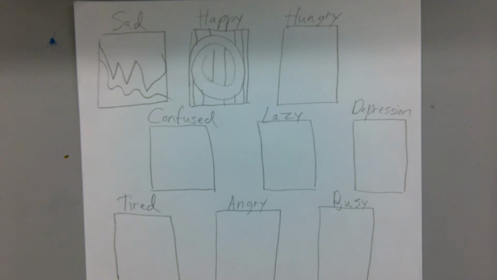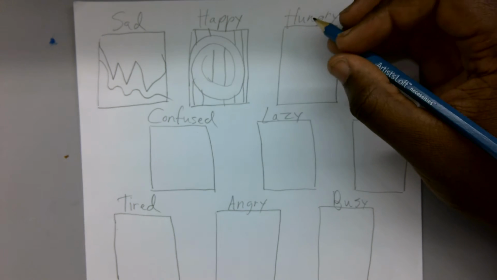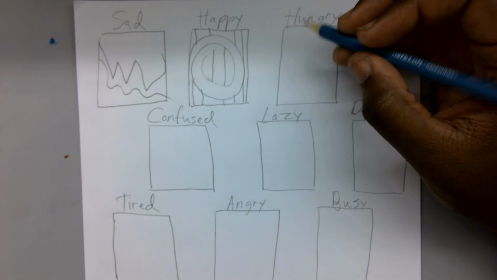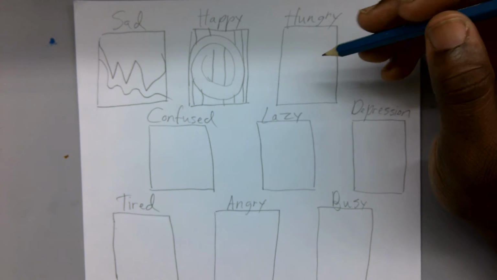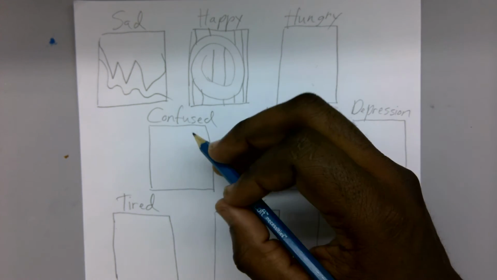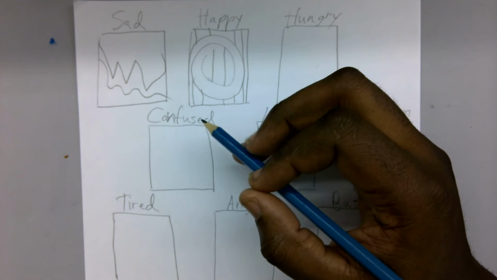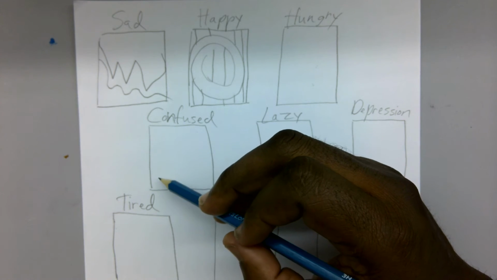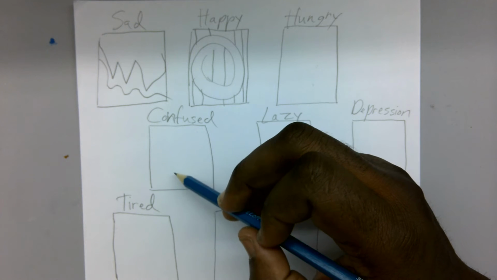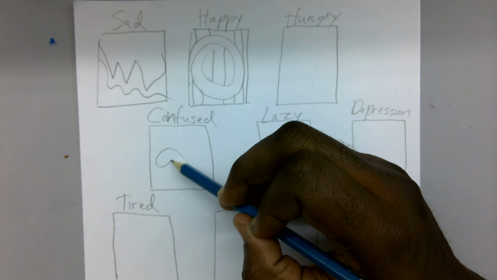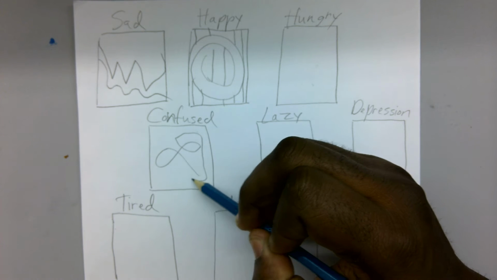Next one we have is hunger. To be hungry. I don't know exactly what I want to put for this one. We're going to come back to that one. Make sure I come back to hunger. Confusion. With confusion, we can do something like a tornado. Just nothing's in sync.